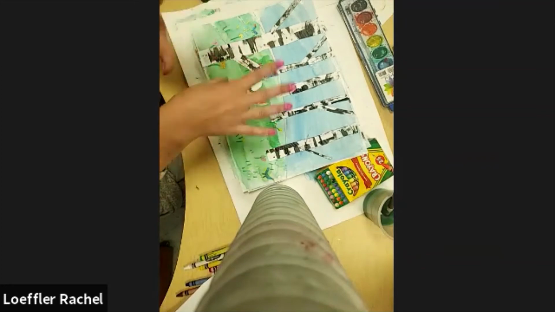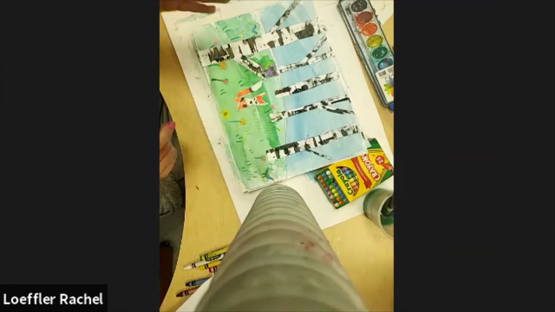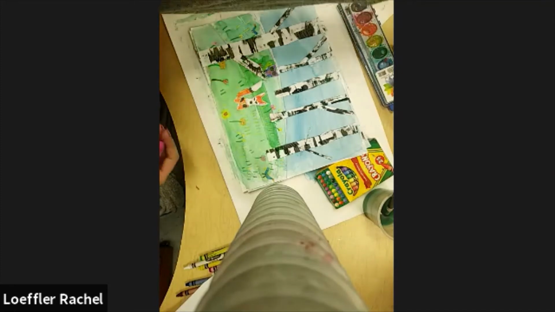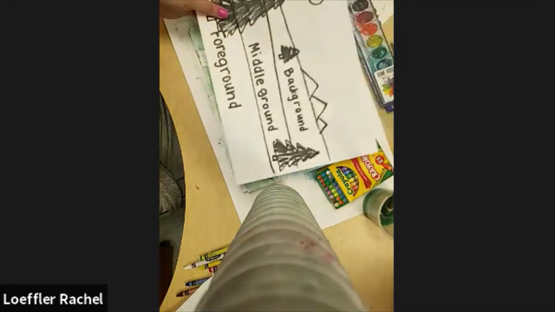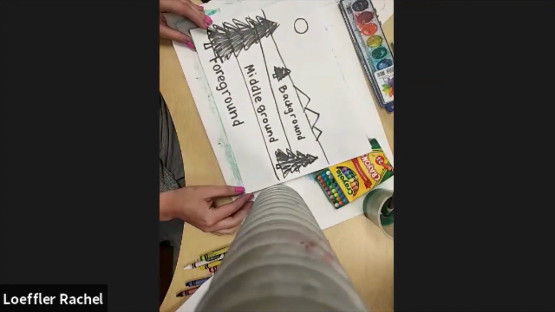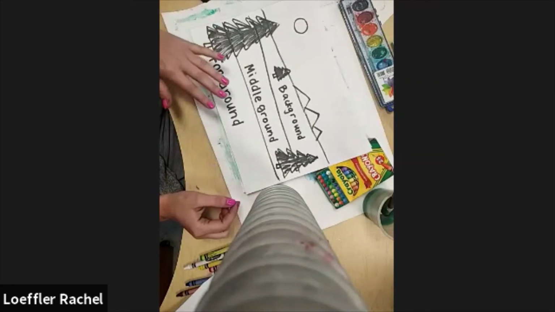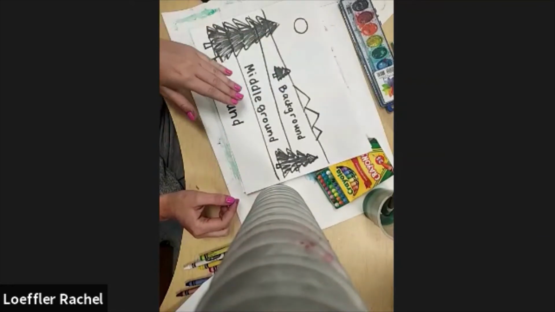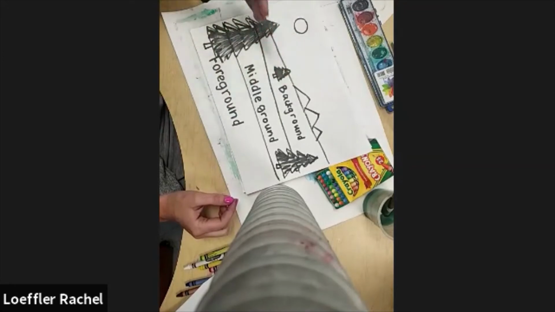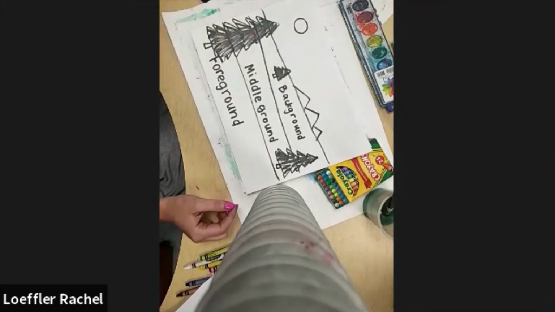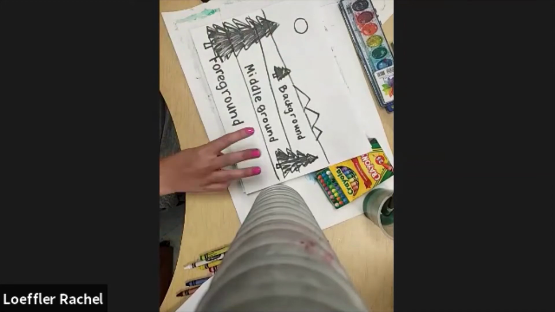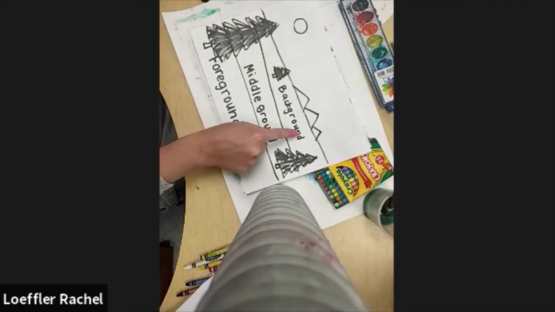So I'm going to try and make it similar to the illustrations and pictures from the book we just read. First, what I want to go over though is a few certain things that are used in landscapes. This is kind of the breakdown of what is in landscapes, and I want to tell you about them. So in a landscape, there are three different parts. There's the foreground, middle ground, and background.